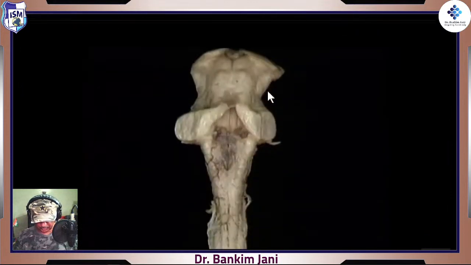Okay, so here it is. Now this is a posterior view, right? So that's a posterior view. Now see, in the posterior view, at the foramen magnum, this will be continuing as the spinal cord, right?